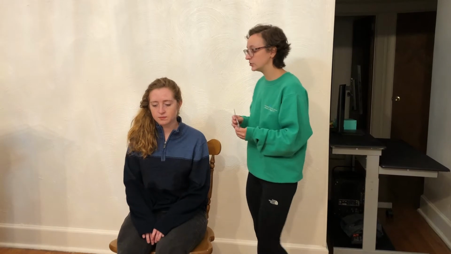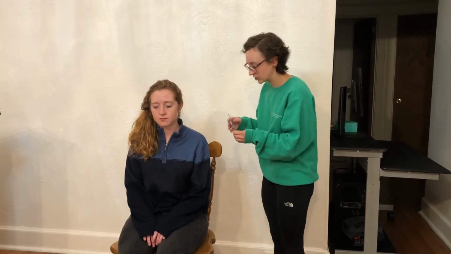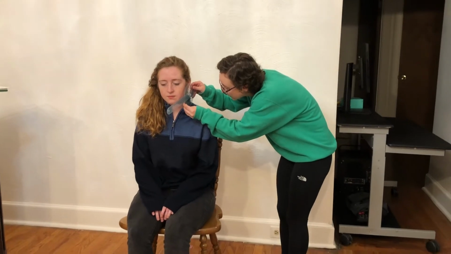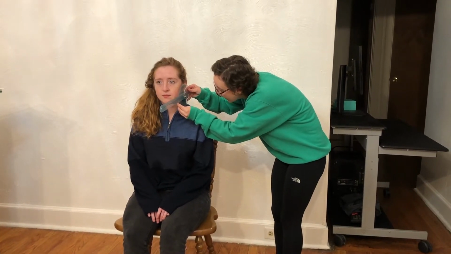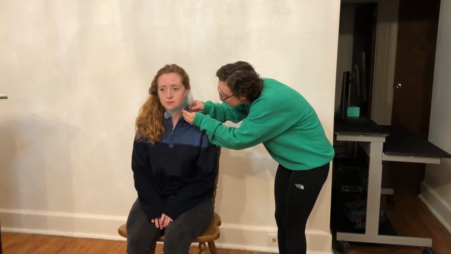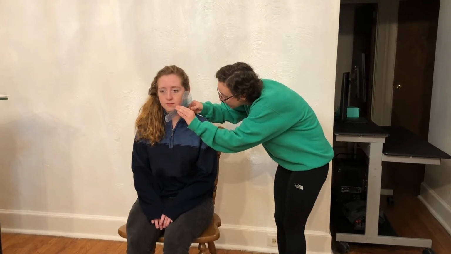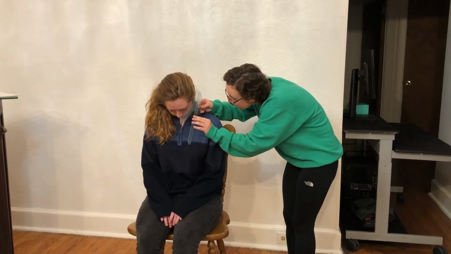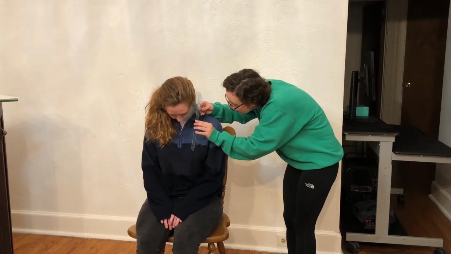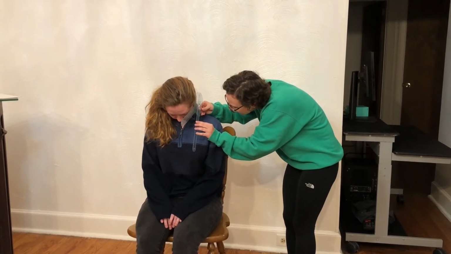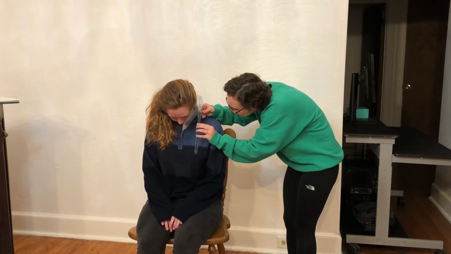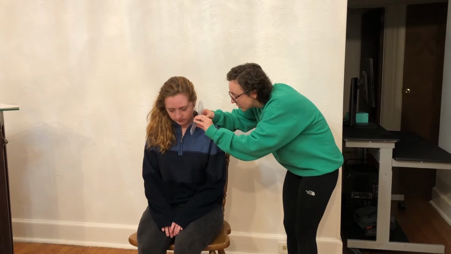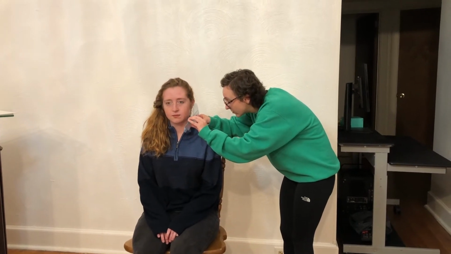First I'm going to do cervical flexion, so I'm going to go ahead and line this up here with your chin. And what I want you to do is bring your chin down to your chest. Okay, great job. We got about 46 degrees.